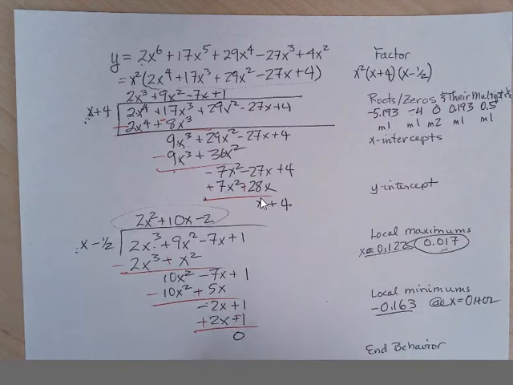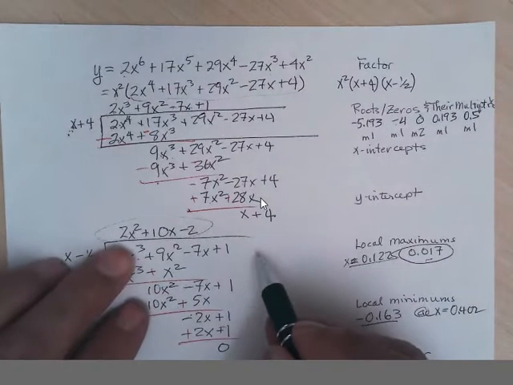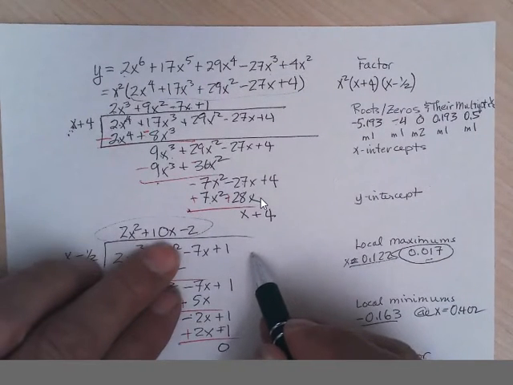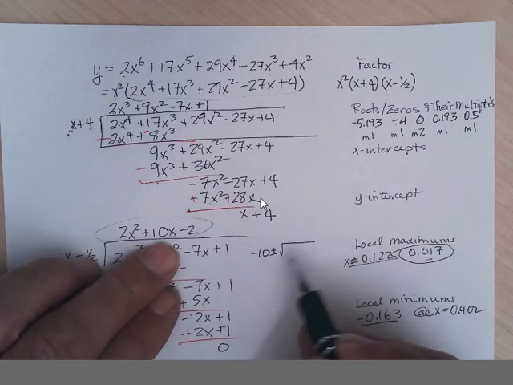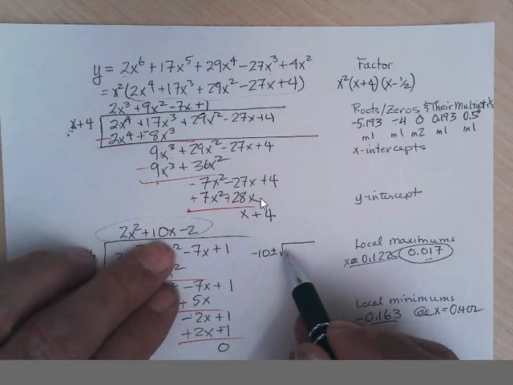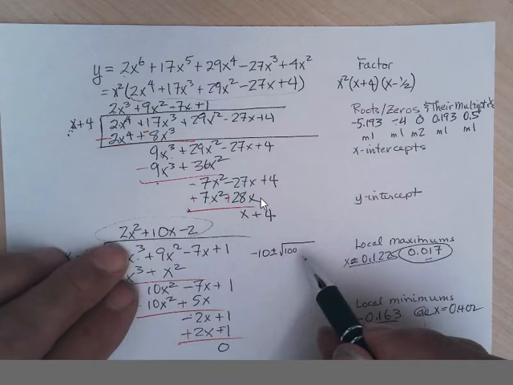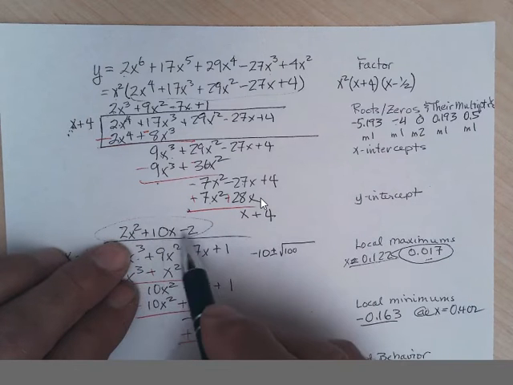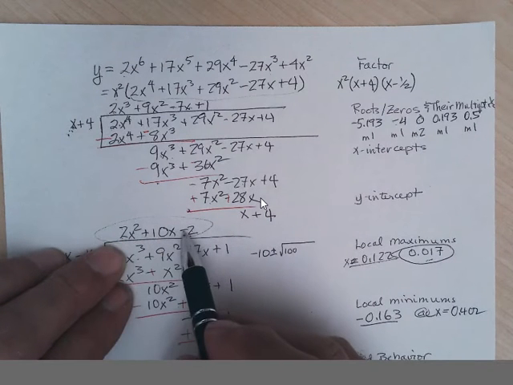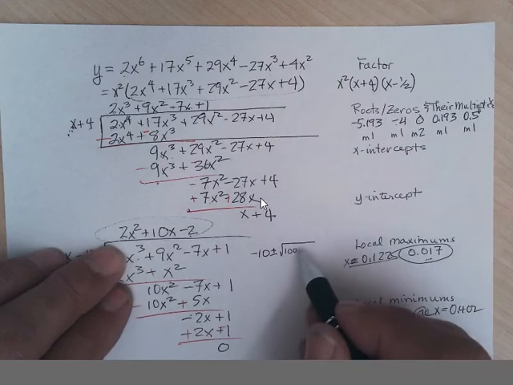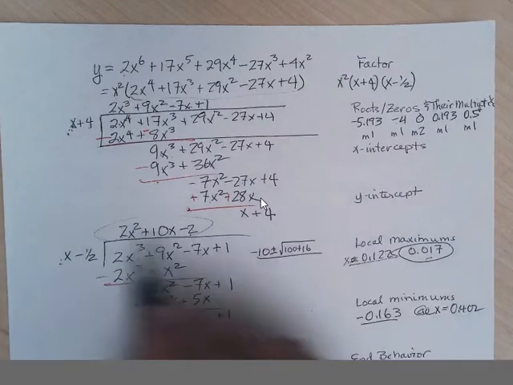So I'd have the opposite of b plus or minus the square root of b squared, which would be 100 minus 4 times a times c, and 4 times 2 is 8, times 2 is 16, plus 16, all over 2 times a.